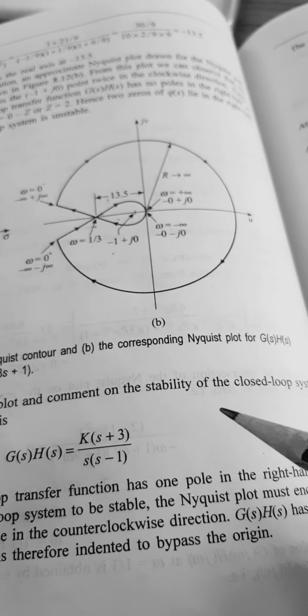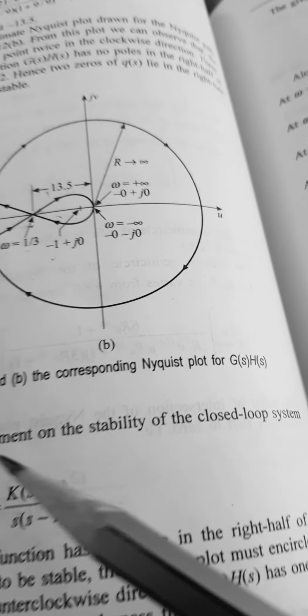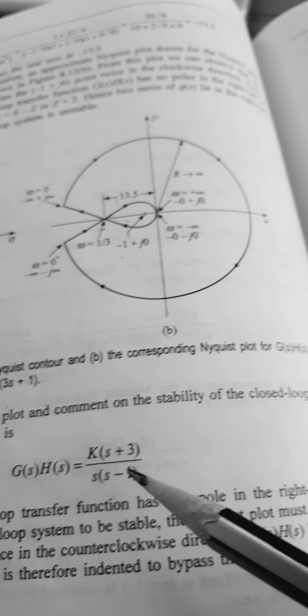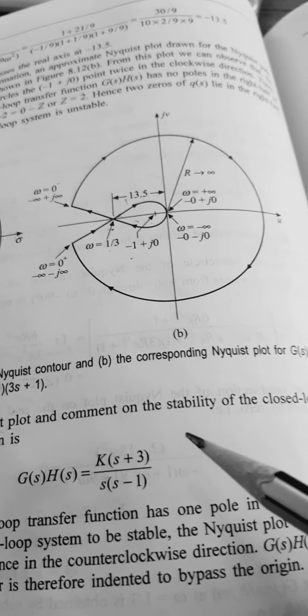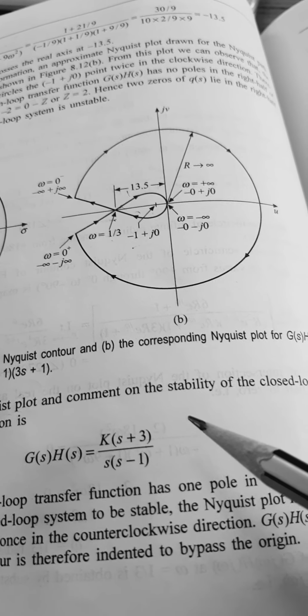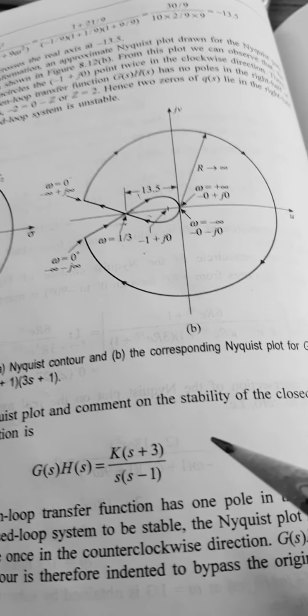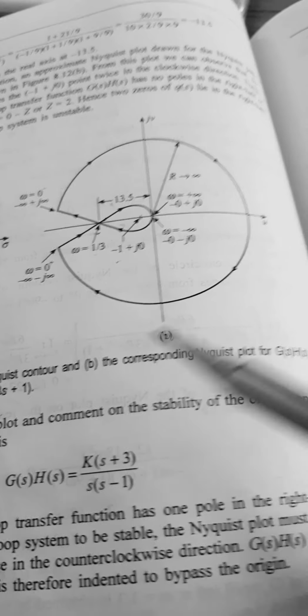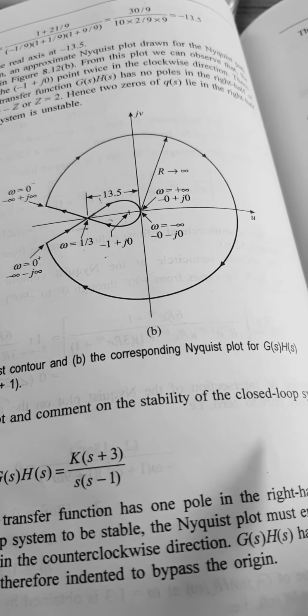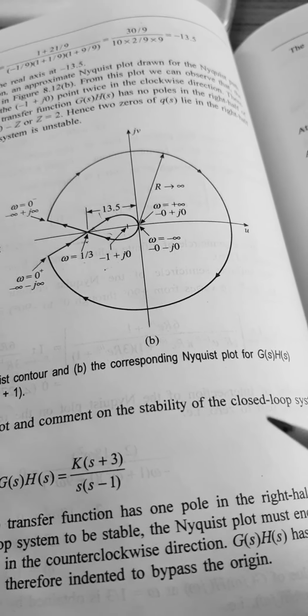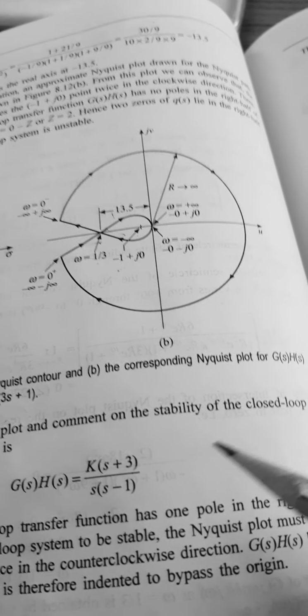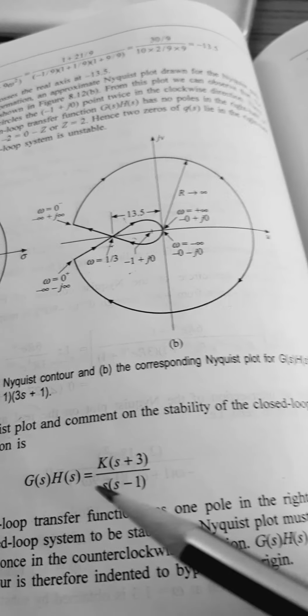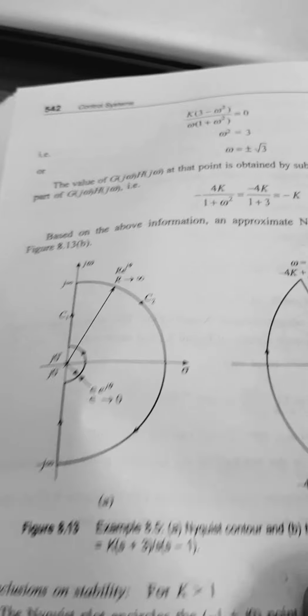So in order to be a stable system, the Nyquist plot should be a counterclockwise contour that encircles minus 1 plus j0. Then you can say that the system is stable.